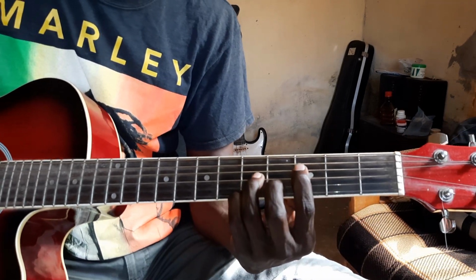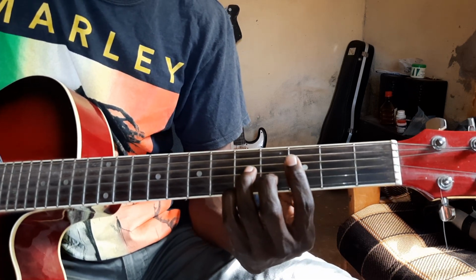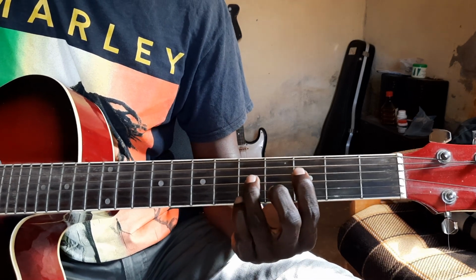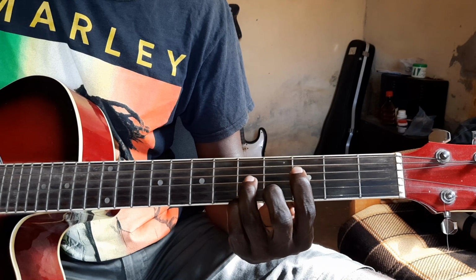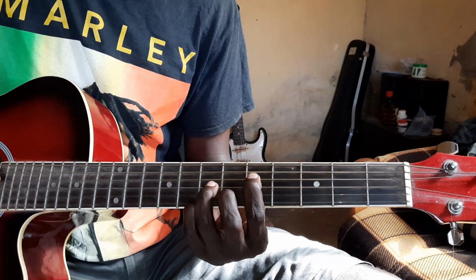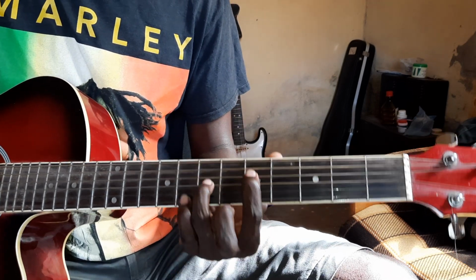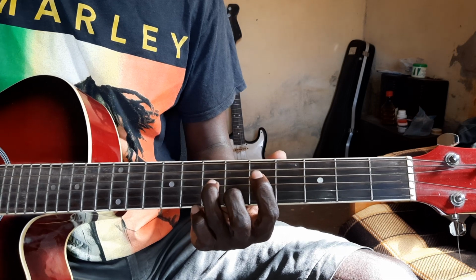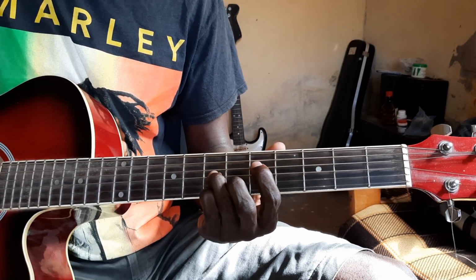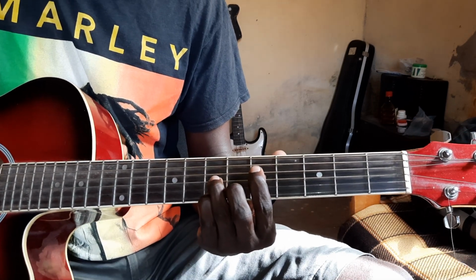Then we play F major, the F7th chord here. This is the root, making this chord F7th. Then we move to G7th. This is the G note on the 4th string, 3rd string here, 2nd string, 7th position, 6th position, then back to the 1st string, 7th position, making it G7.